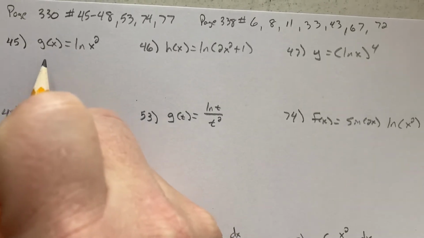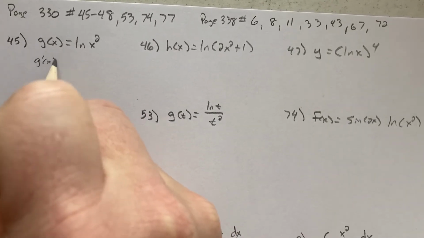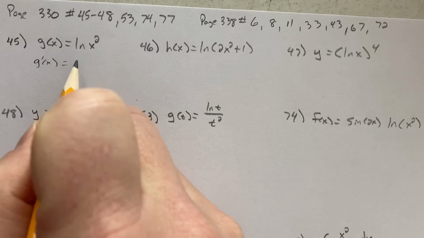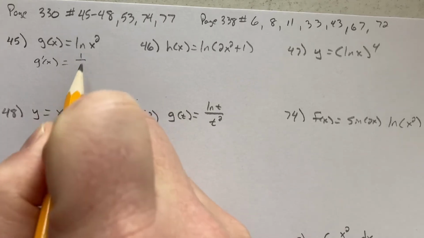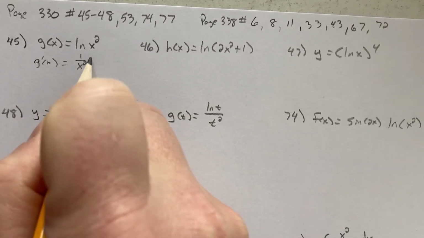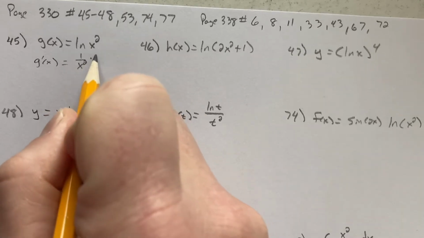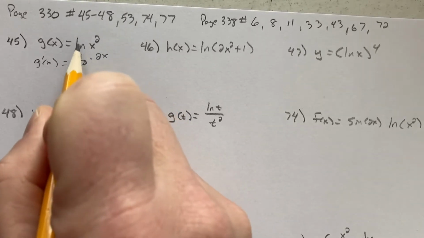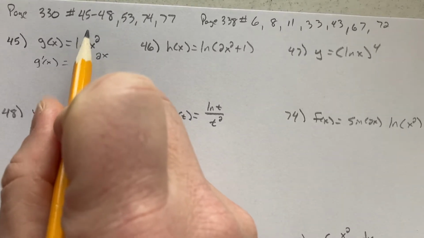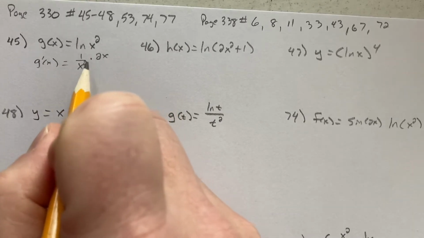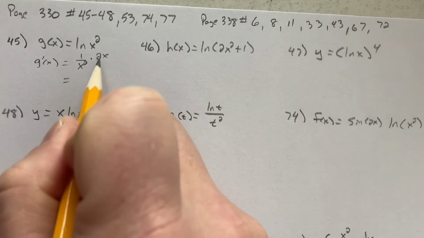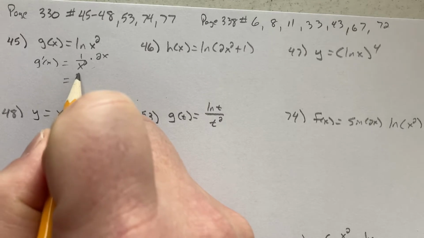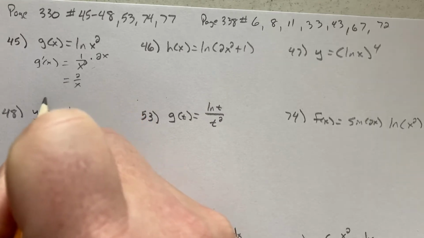So when we take the derivative of a natural log, the natural log part is 1 over whatever's inside of this times the derivative of what was inside of it. So it's a chain rule. The outer function natural log derivative is 1 over, and then times that. Now, that is the derivative. If we want to simplify that, x can cancel 1x on the bottom, and we get 2 over x.